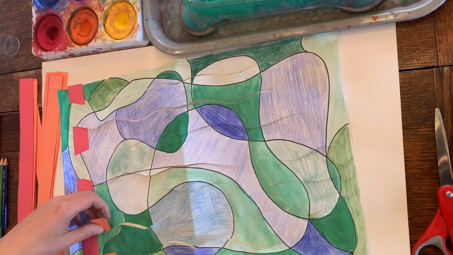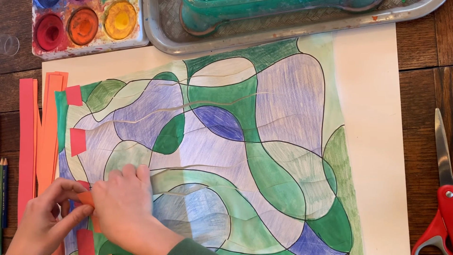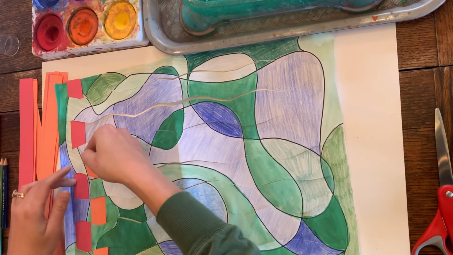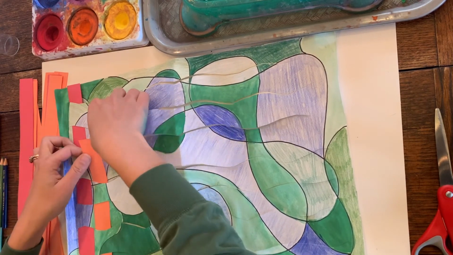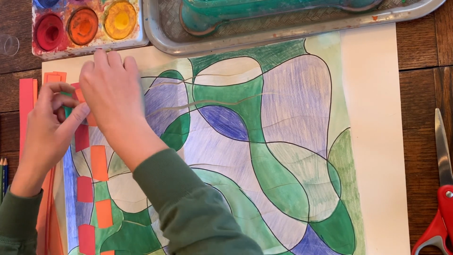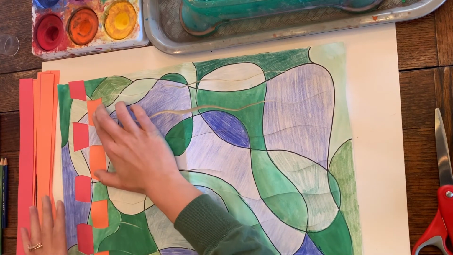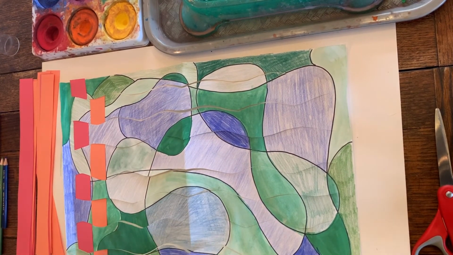I'm going to go over the next one, and I'm going to repeat this pattern until I get to the end. Weaving will create a checkerboard type pattern, so I'm never going to have my red and orange strip directly under each other because I'm going opposite. Okay, so as you can see, I am starting to create my checkerboard pattern.